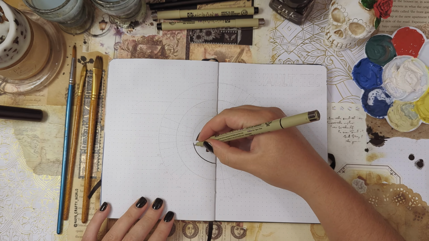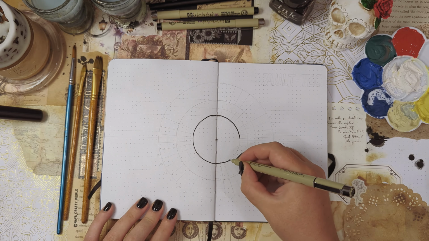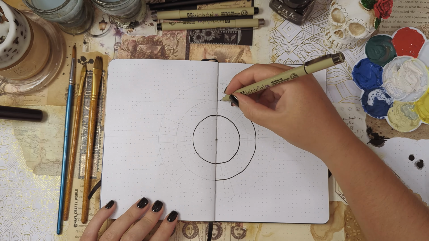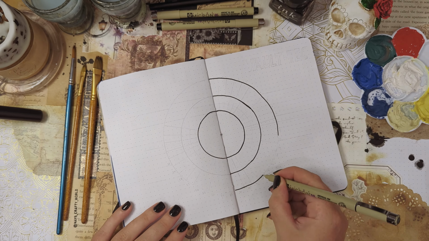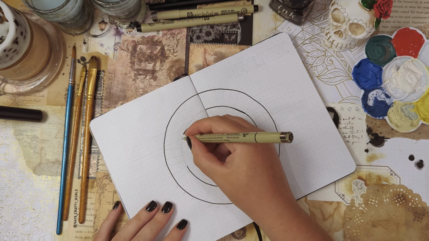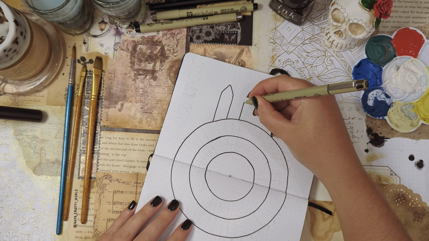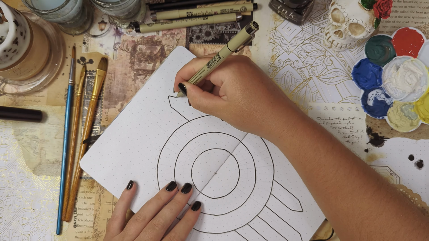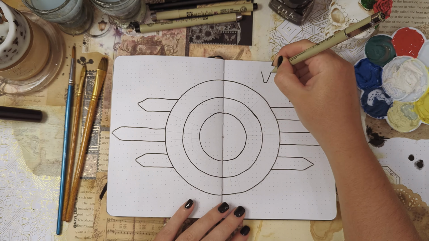For my habit tracker this month, it was almost too easy to decide the layout. I used a circle habit tracker last year in one of my monthly setups in my 2023 bullet journal.